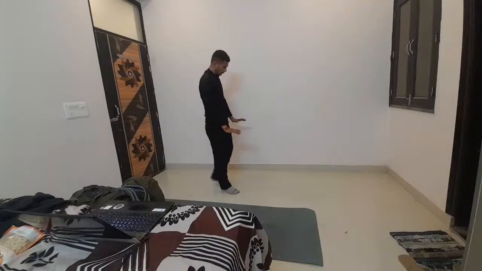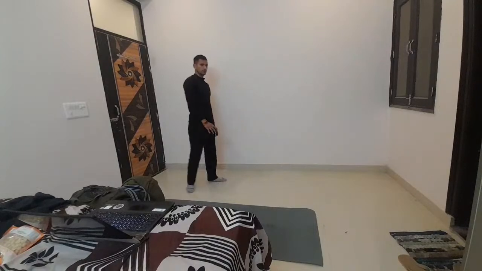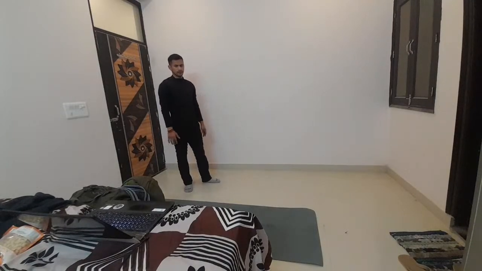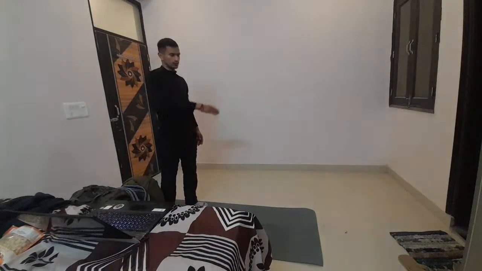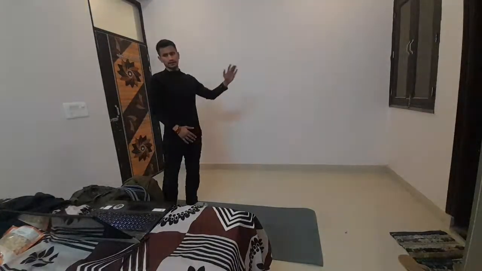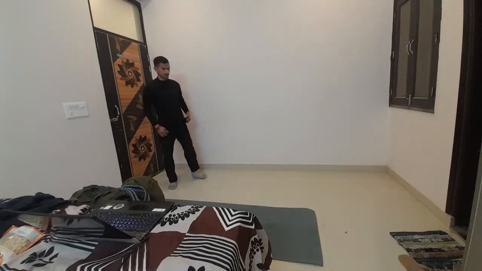I need to bring my head in the center between both of my hands. It should not move ahead or behind my hands. If my head is going to move ahead, then definitely my legs are also going to lean towards the front.